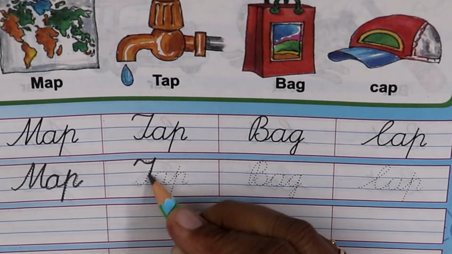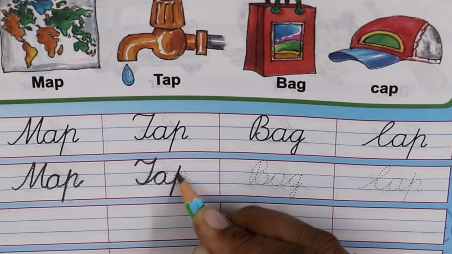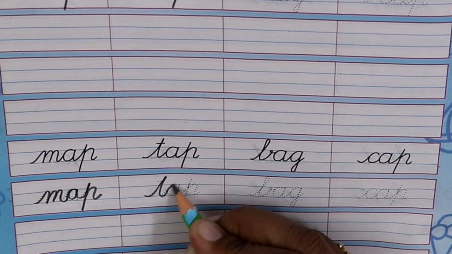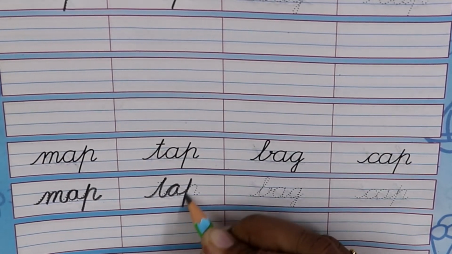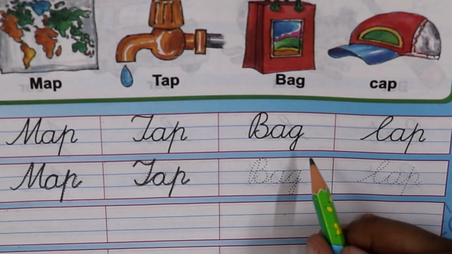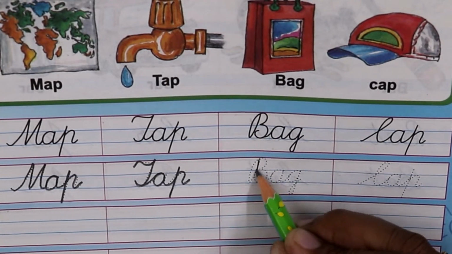First we will write T as capital, T-A-P, tap. Now we will write small, T-A-P, tap. Our next word is bag, B-A-G, bag.